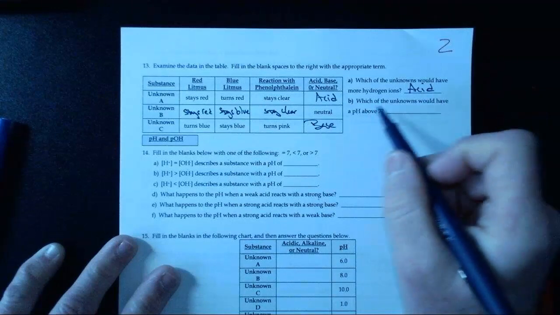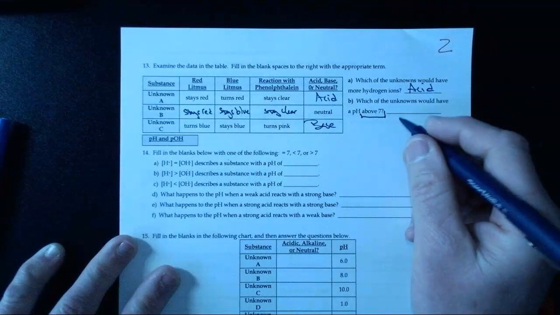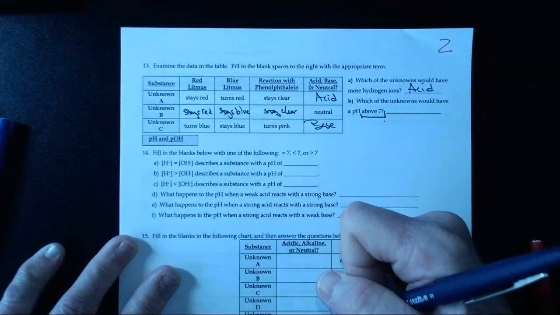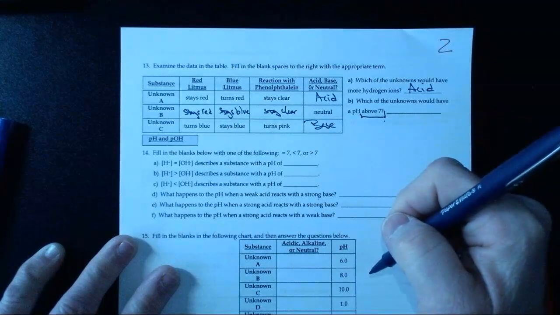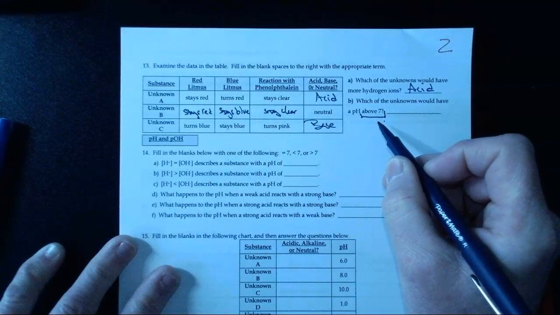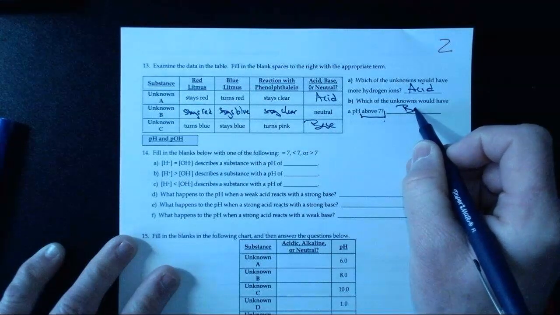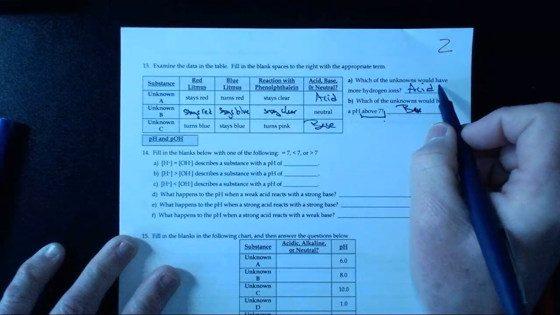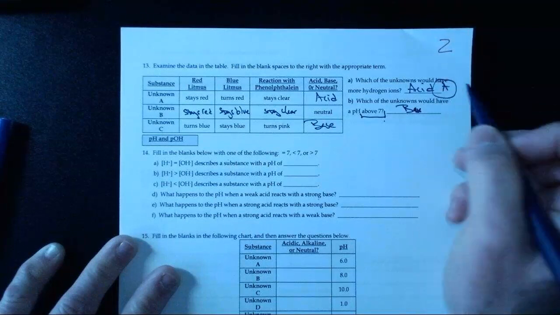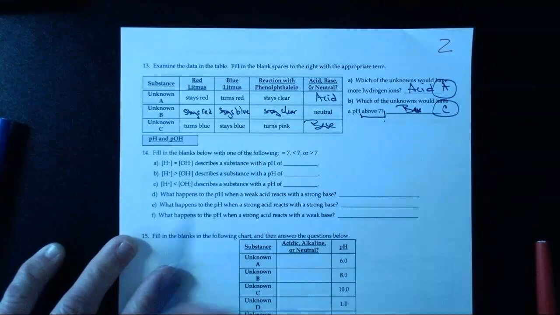Which of the unknowns would have a pH above 7? Even though we haven't done that in the review yet, anything that's above 7 is a base in pH. So if it's above 7, it's a base. Which unknown was an acid? That would be unknown A. And which unknown is a base? That would be unknown C.